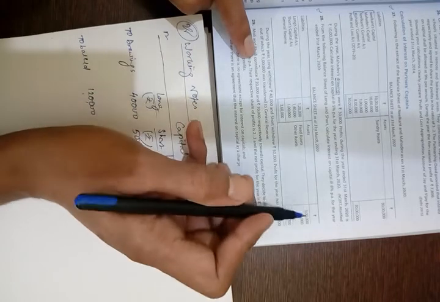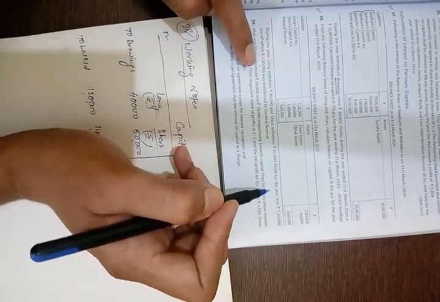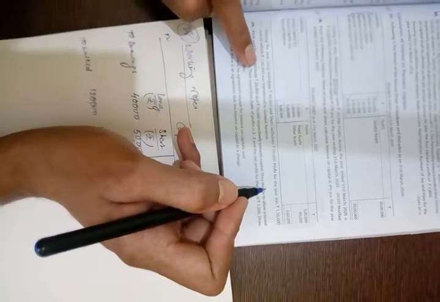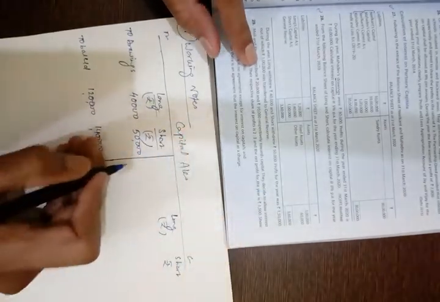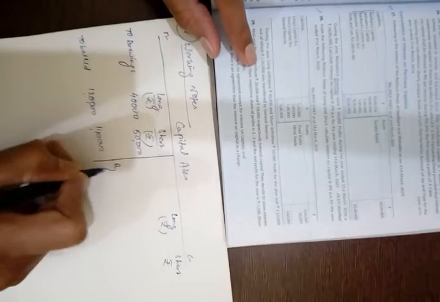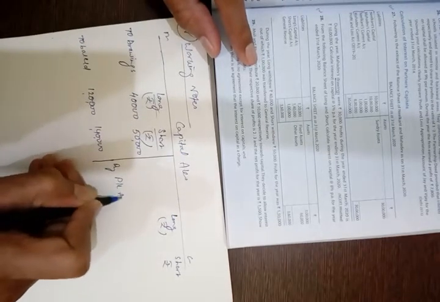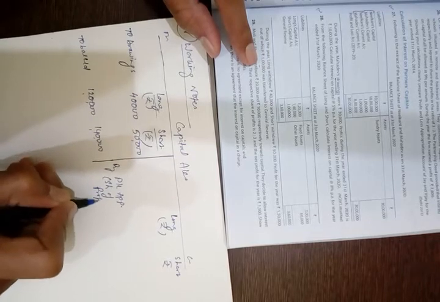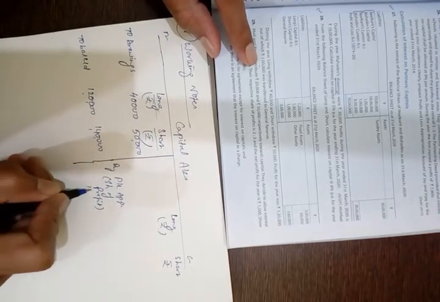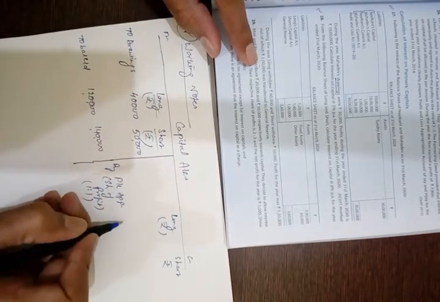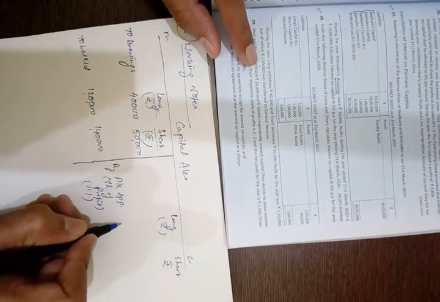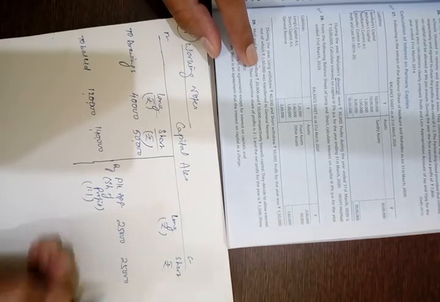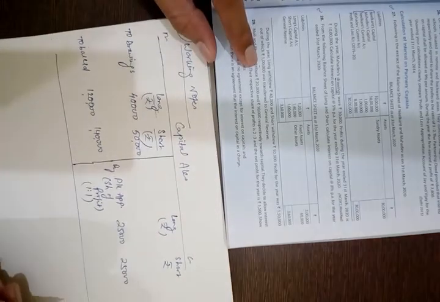In this question, since profit sharing ratio is not given, it will be assumed to be 1:1, and therefore 25,000 must be credited to their capital accounts.